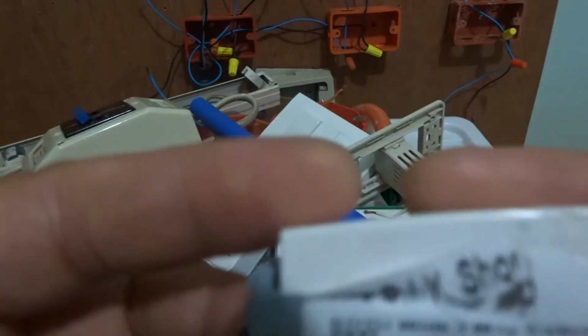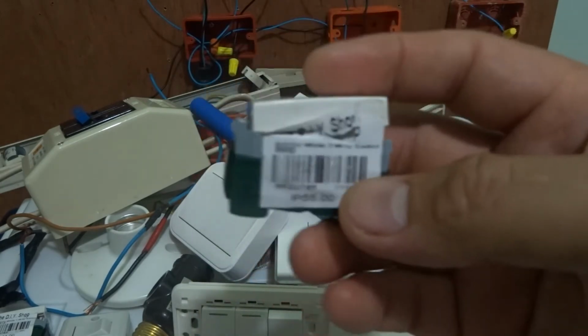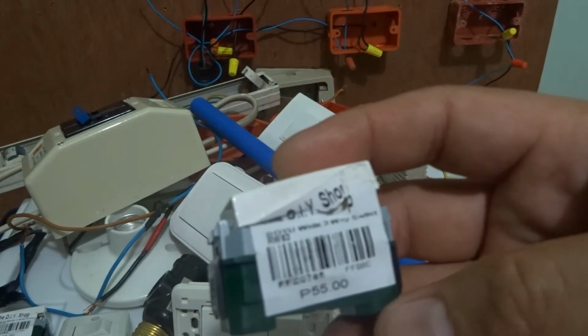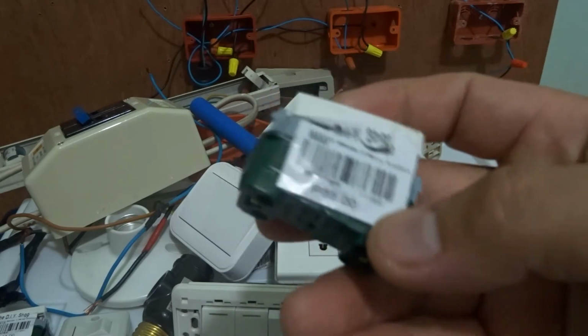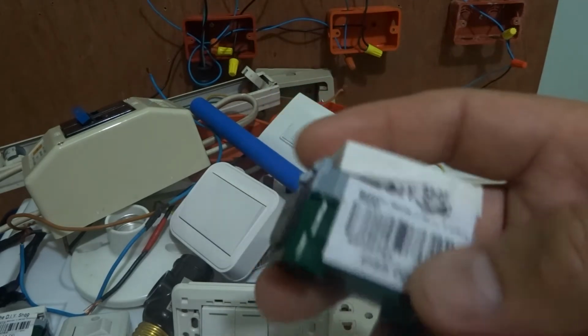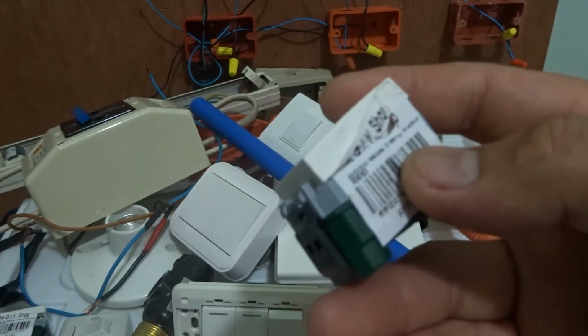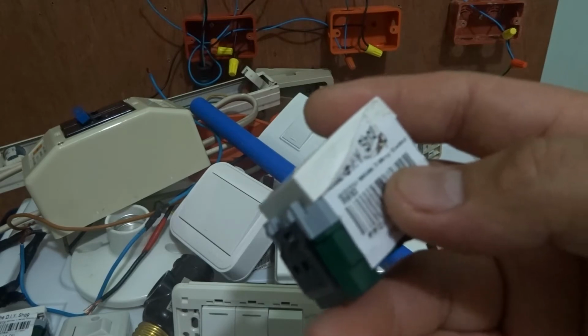This type is a three-way. Three-way switches are used in pairs and usually found at both ends of a staircase or in a garage or basement that have two entries, in hallways and other places where two separate switches control one light.